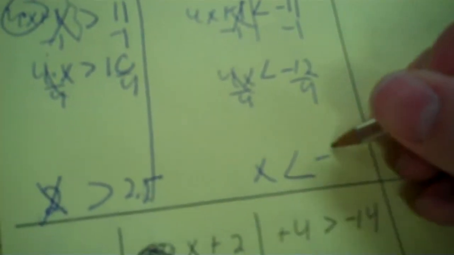It's positive, sign ain't switching. 10 divided by 4, that's going to be 2.5, x, 2.5, that's an x, okay? Same process here, just a different number over there. Divide by 4, I get x, negative 3. Okay, so the critical numbers are 2.5 and -3.